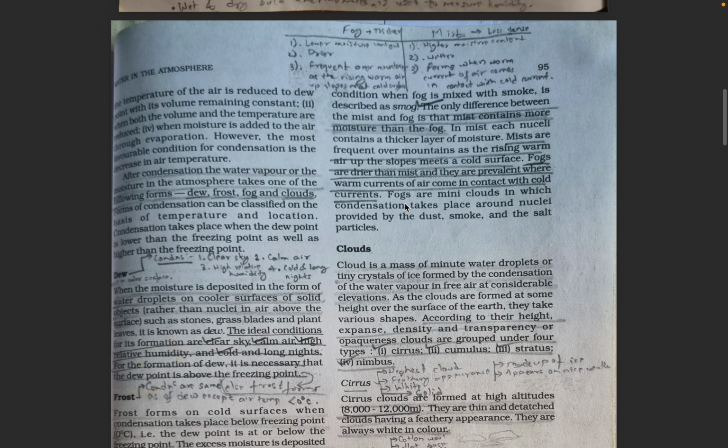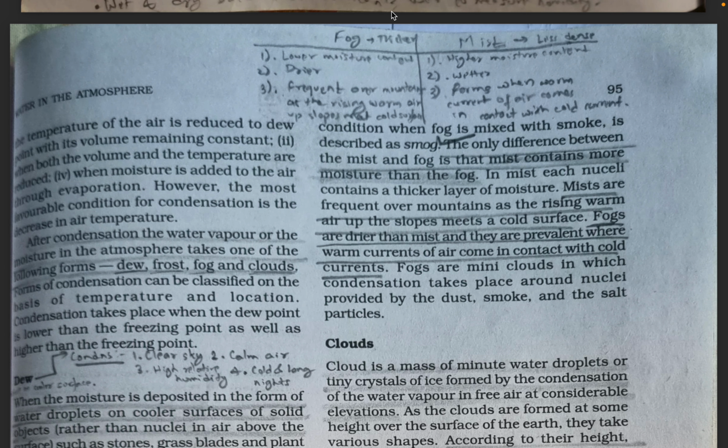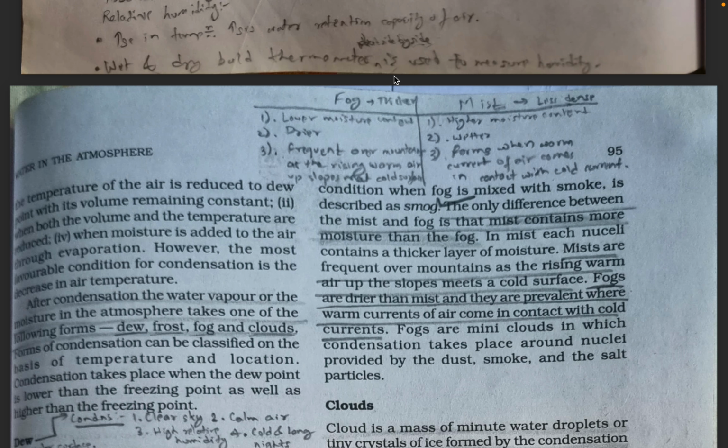What is the difference between a fog and mist? Where I zoom here, fog is thicker while mist is less dense. Fog has lower moisture content while mist has higher moisture content. Fog is much drier because it has lower moisture content, and mist is much wetter. Fog is frequently over the mountains as the rising warm air up the slope meets the colder surface, while mist forms when the warm current of air mass is mixed with the cold current.